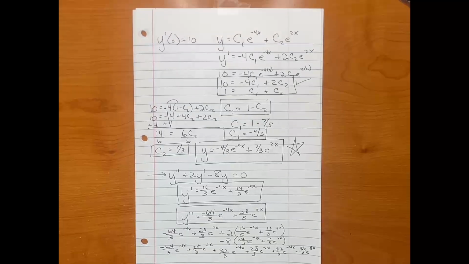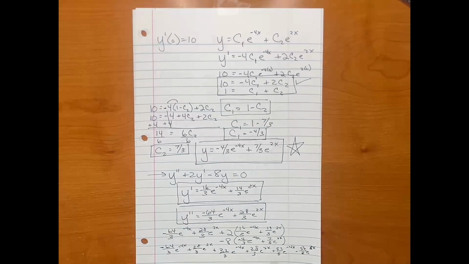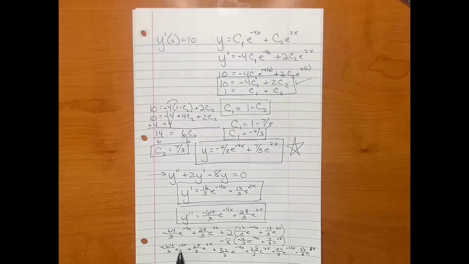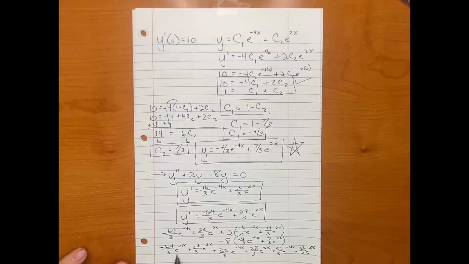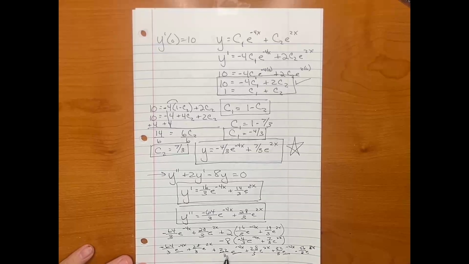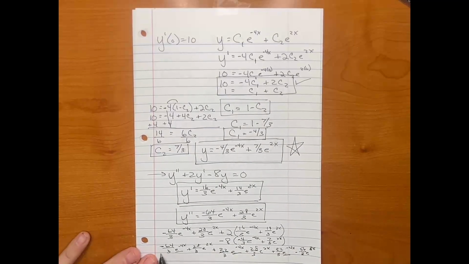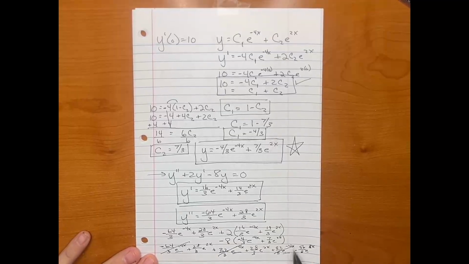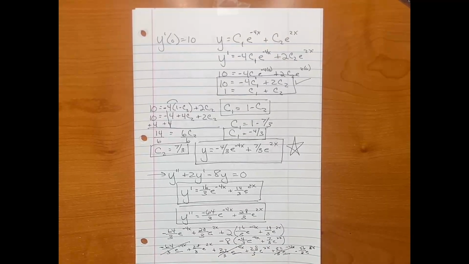It's getting a little toward the bottom, but if you look at it, we have like terms here, right here, and right here. Well, negative 64 thirds plus 32 thirds is negative 32 thirds, and then plus another 32 thirds e to the negative 4x would just be 0. So all these terms just cancel out. So it's 0. Okay, that's nice. That's kind of what we were hoping, right? Because we want a 0 here.